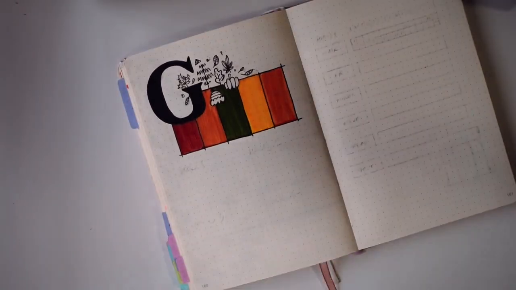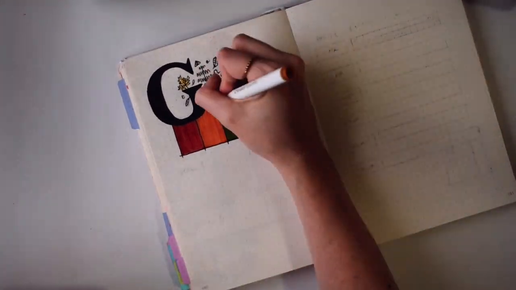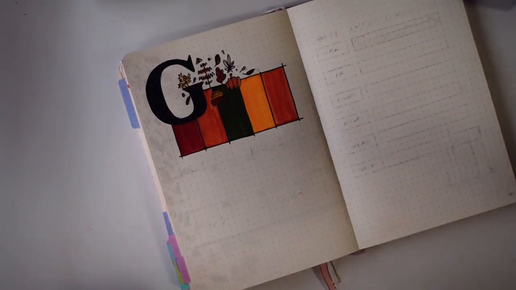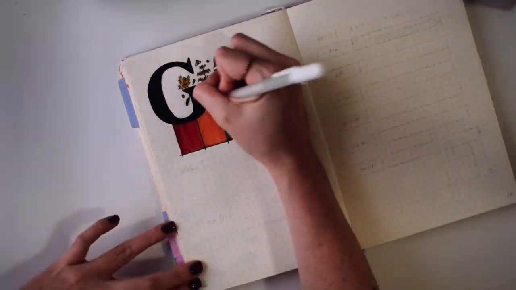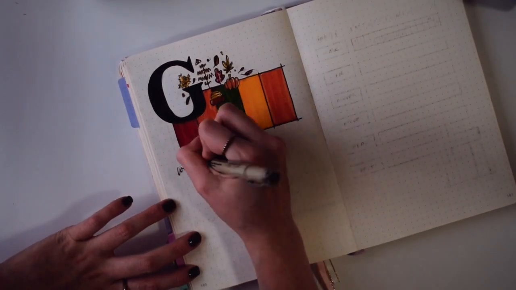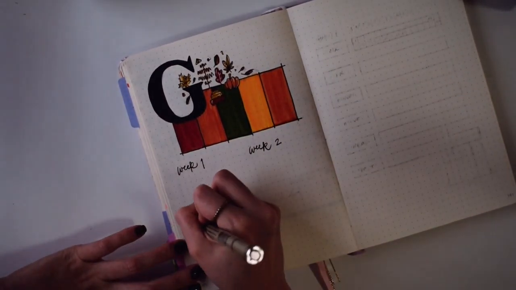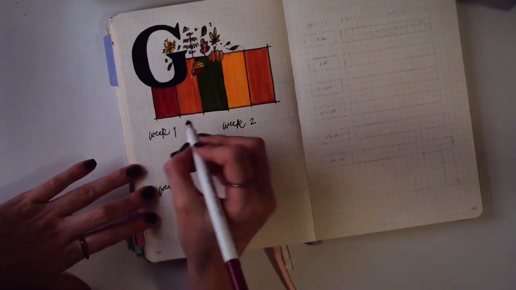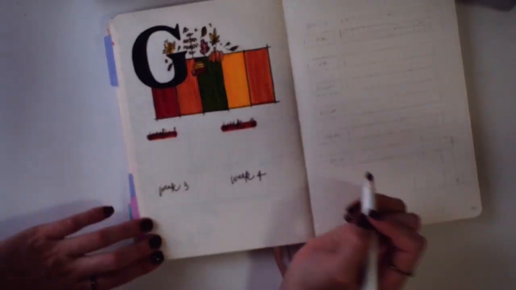I then added some doodles around this drawing, and I just wanted to make these a bit more random, not so organized. I went in with the 05 micron pen and the same colors to fill in the doodles. Underneath the main goals section, I added 4 smaller sections for each week of the month. So week 1, 2, 3, and 4. And I just went in with some cursive lettering and a red blob underneath.